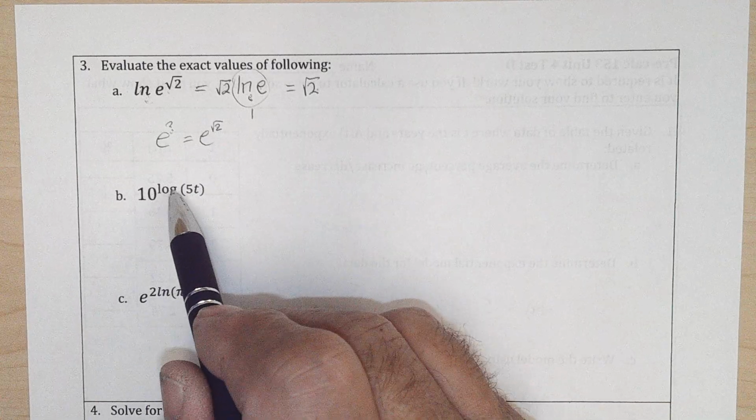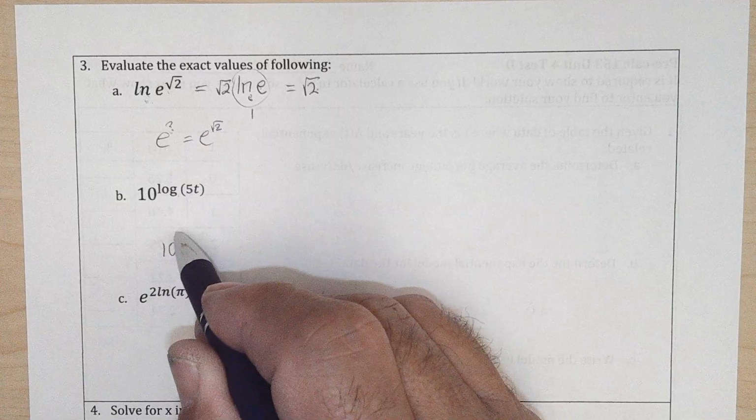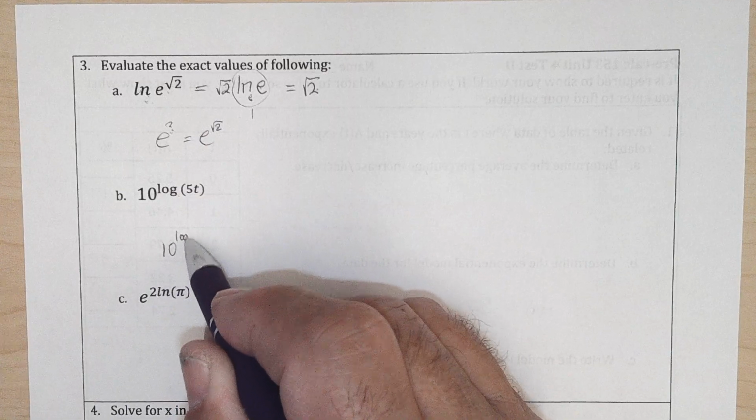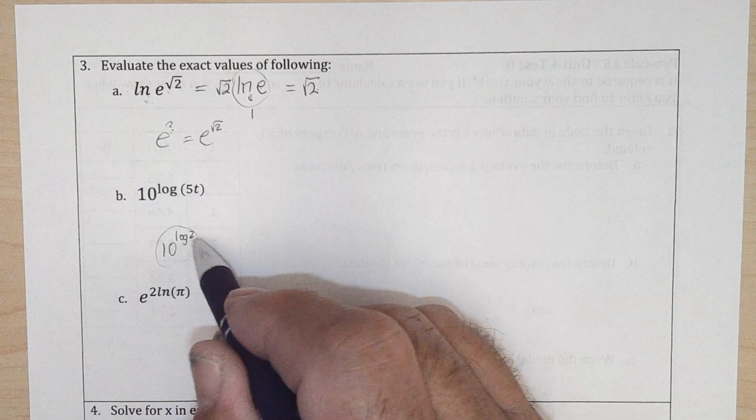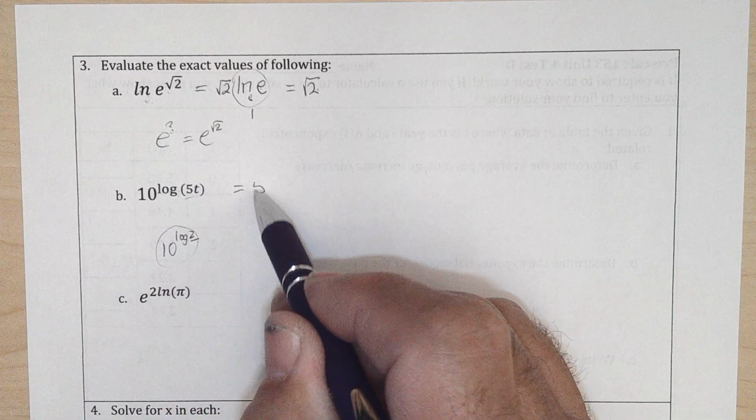This is another way. Remember, we wrote 2 as 10 to the log 2. It's another way to write 2. This is another way to write 5t.